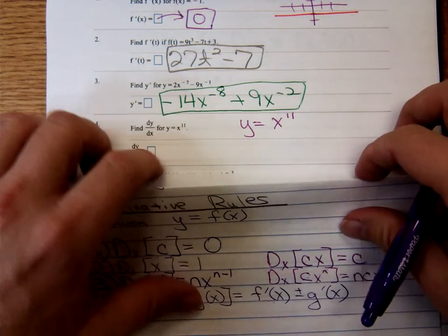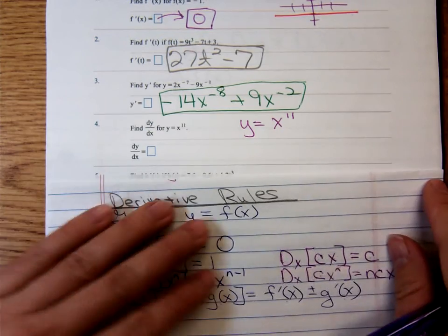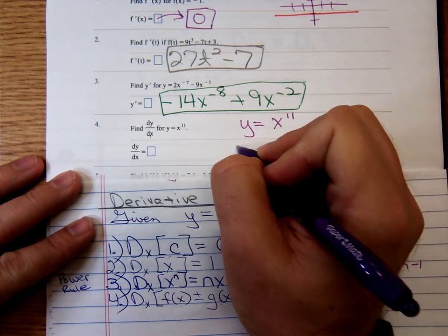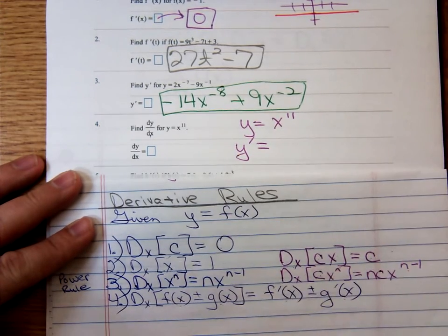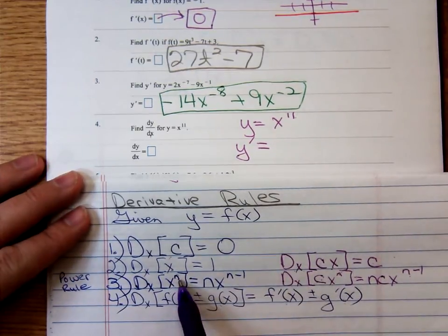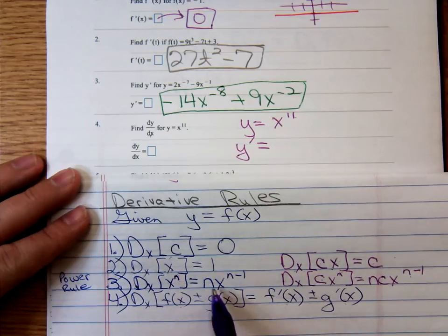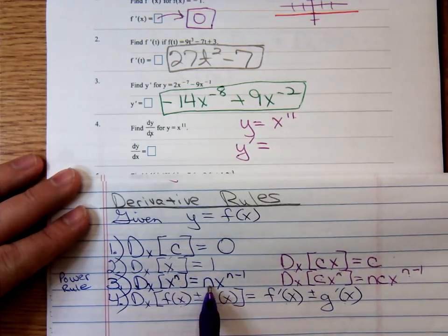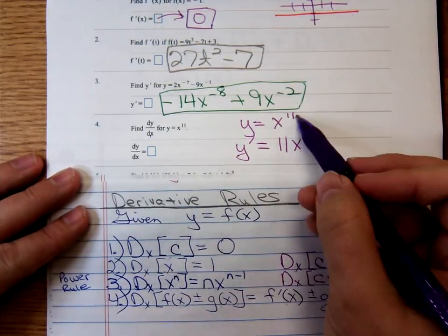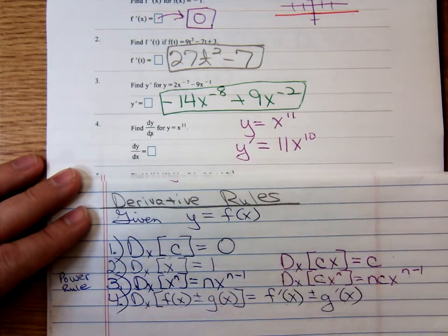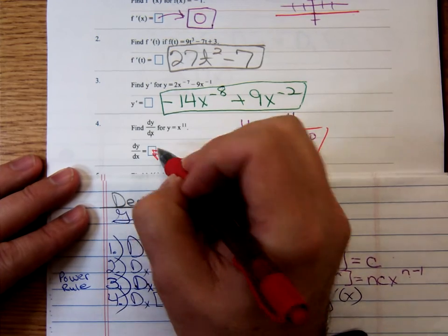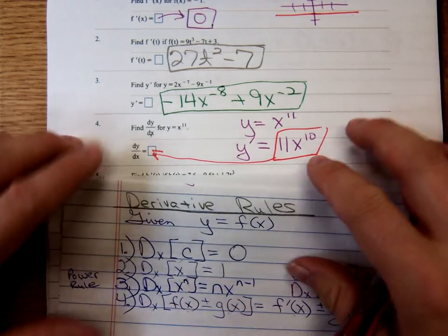Let's find, oh, notice they're using that dy dx notation for the derivative. I'll just still use y prime if it's okay with you. Y prime. We take the 11 and what do? If it's just a variable to a power, you move that power down, it becomes the coefficient. So an 11x to the, subtract 1, 11 minus 1 gives us the 10th power for a final answer. That's what you would type in there.